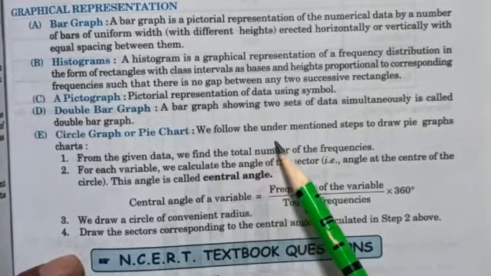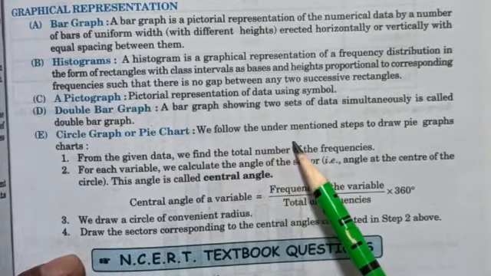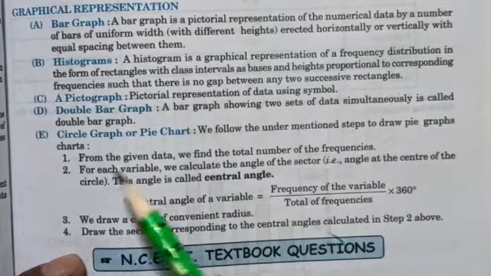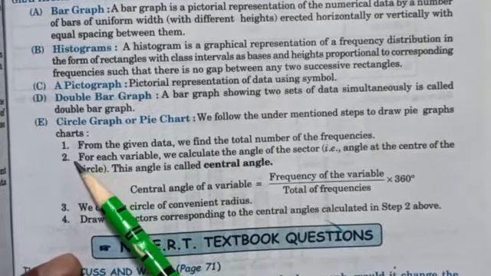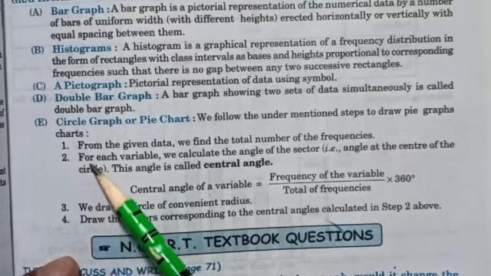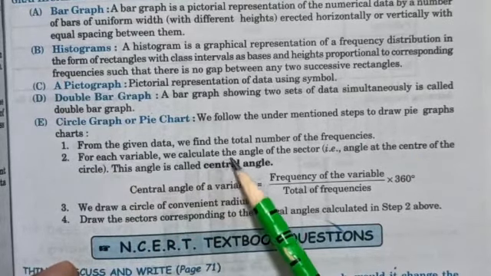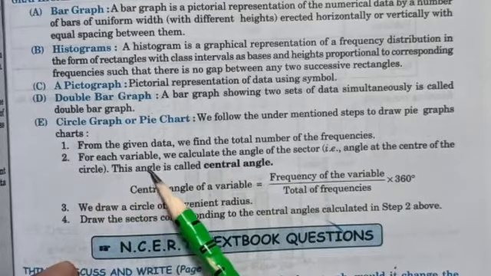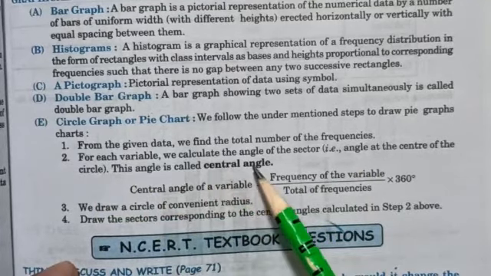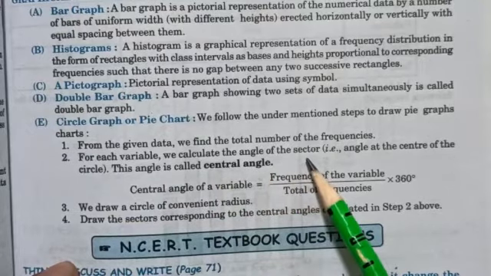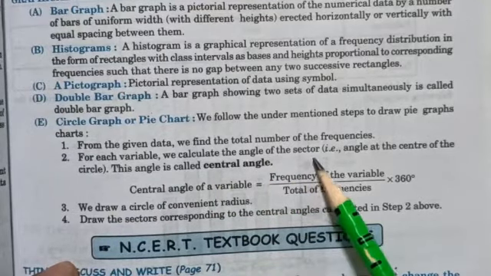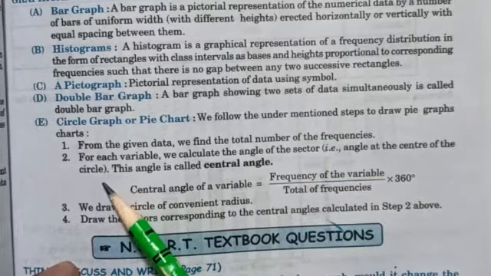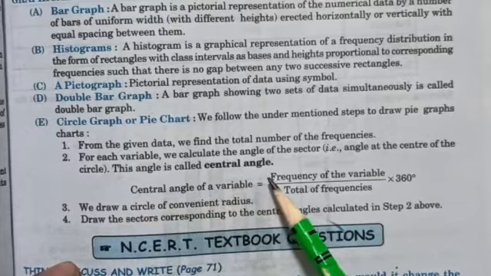We follow the undermentioned steps to draw a pie chart. Number 1. From the given data, we find the total number of the frequencies. Number 2. For each variable, we calculate the angle of the sector. There is an angle at the center of the circle. This angle is called the central angle.